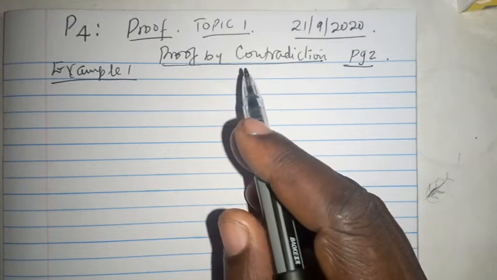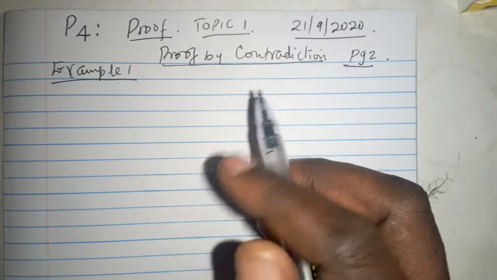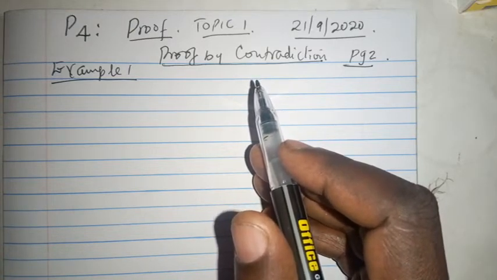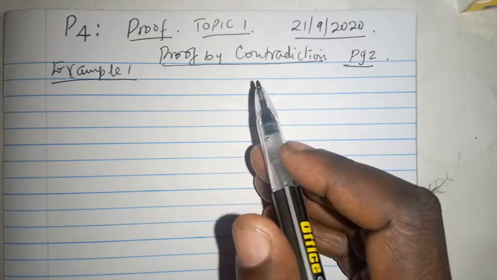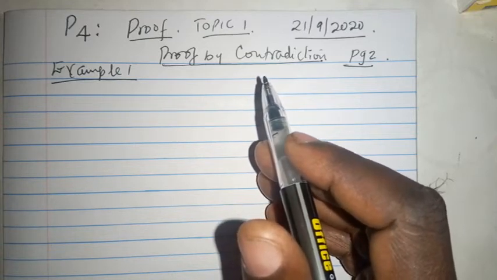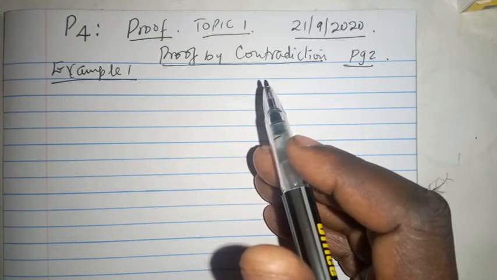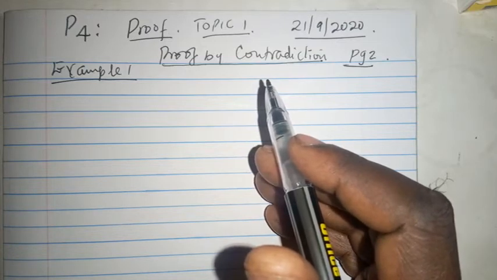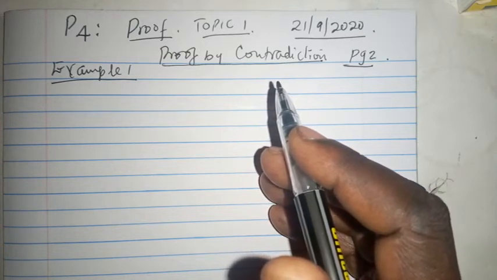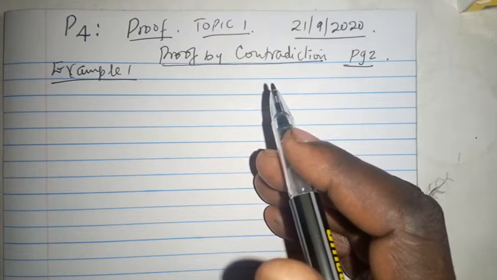A contradiction, as we know it, is a disagreement between two statements, which means that both cannot be true. So proof by contradiction is a powerful technique in mathematics. To prove a statement by contradiction, you start by assuming it is not true. You then use logical steps to show that this assumption leads to something impossible, either a contradiction of the assumption or a contradiction of a fact you know to be true. You can conclude that your assumption was incorrect and the original statement was true.